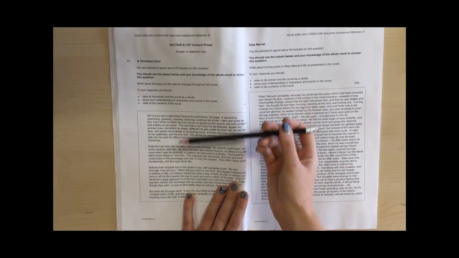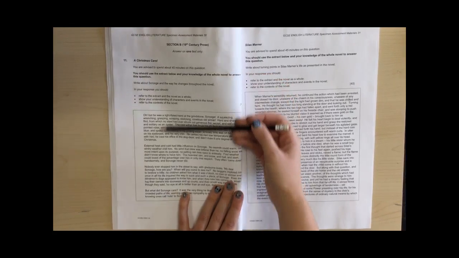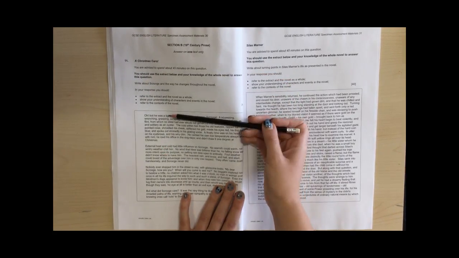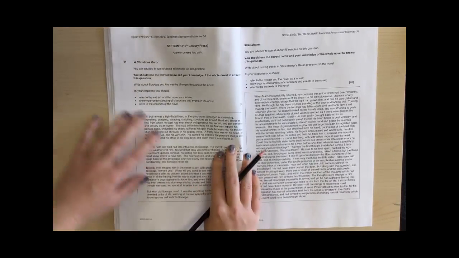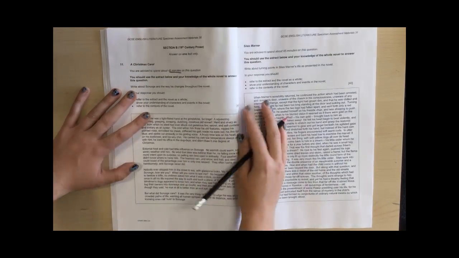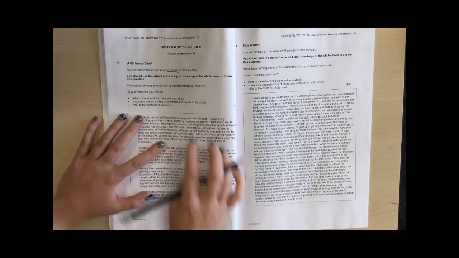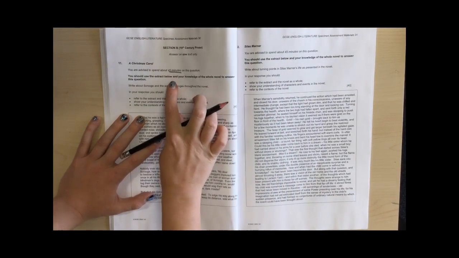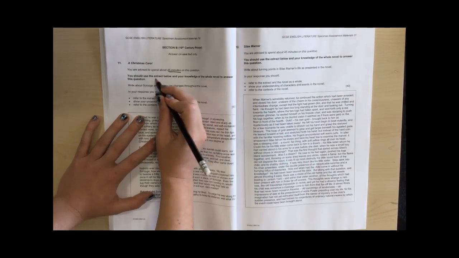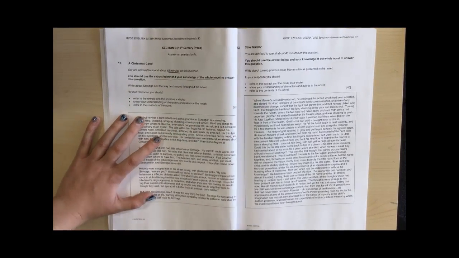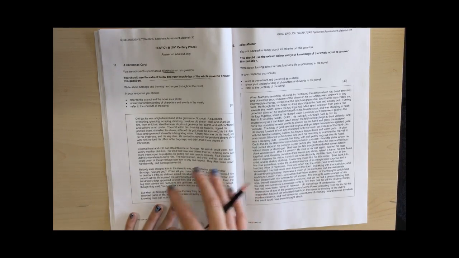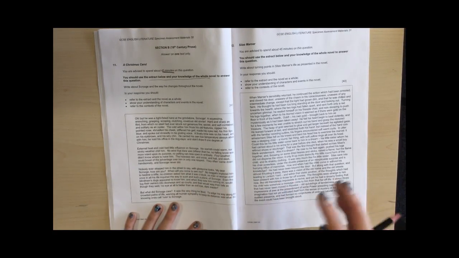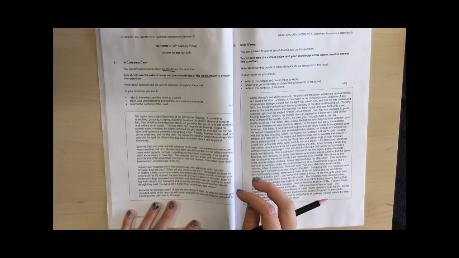Just like An Inspector Calls, you will notice that you have one question, okay, and an extract to help you. The question says you're advised to spend about 45 minutes on this question, okay, so that's the time that you should be spending. You should use the extract below and your knowledge of the whole novel to answer this question. So you can use the extract here and use quotations, but you must also be memorising quotations from the novel that you can use in your answer as well.